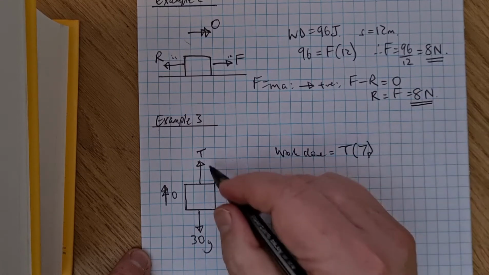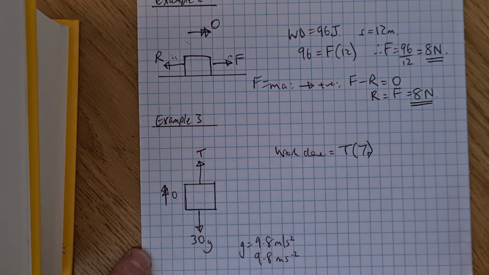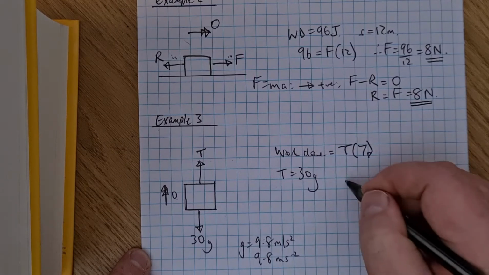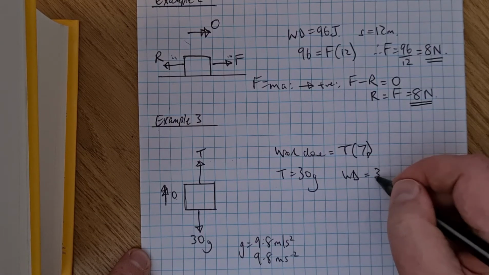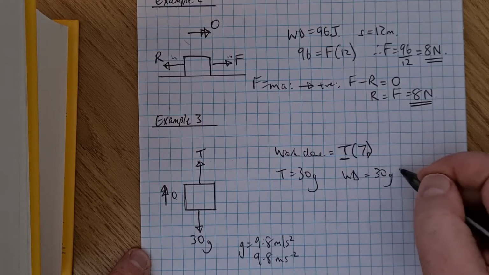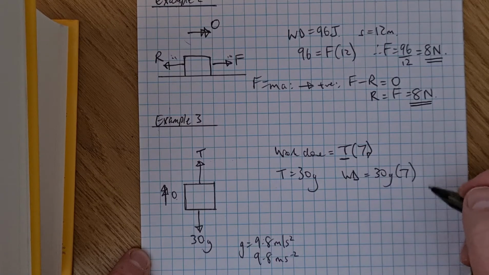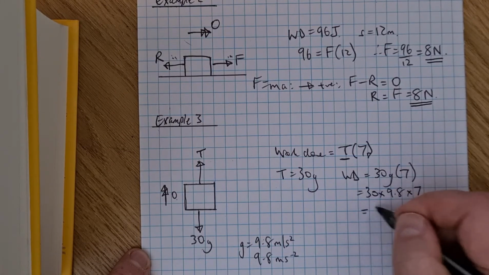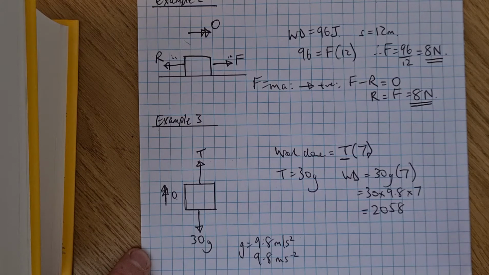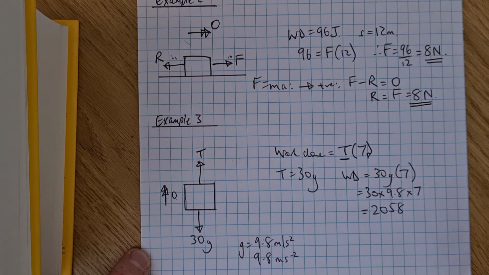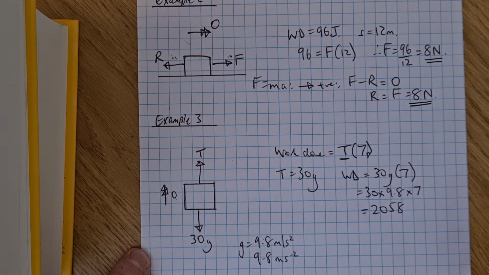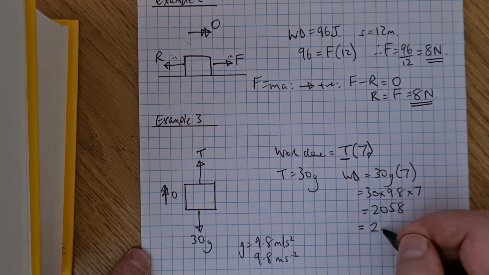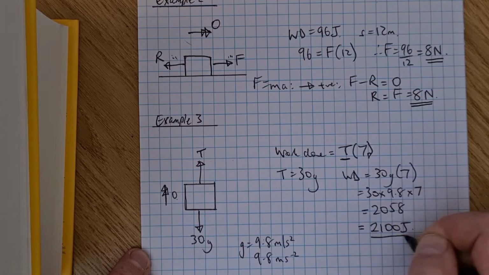The tension here, again, because our forces are in equilibrium, because the acceleration is 0, we therefore know that T is going to equal 30g. So our work done is going to equal 30g for T there, multiplied by 7. So 30 times 9.8 times 7, and that gives us an answer of 2058. Now it's important to note that nothing in the question was given to more than 1 or possibly 2 significant figures, so it's appropriate to leave our answer to 2 significant figures, so that will be 2100 joules.